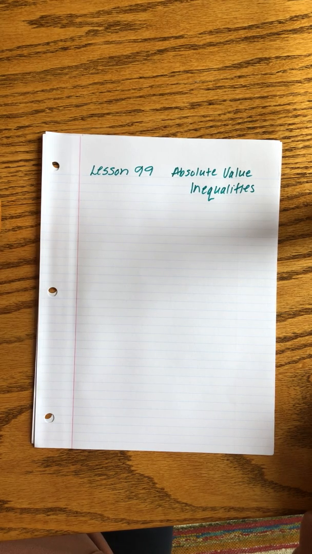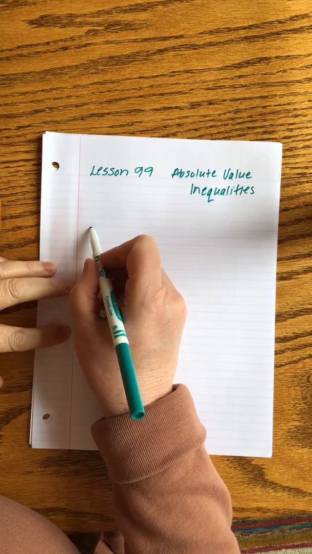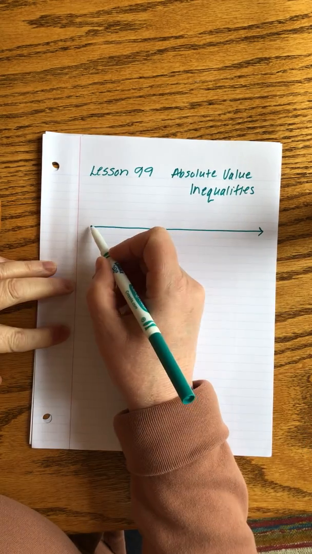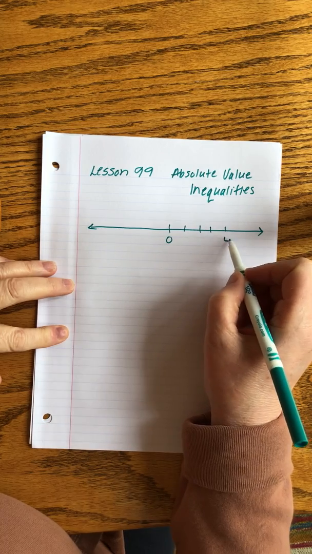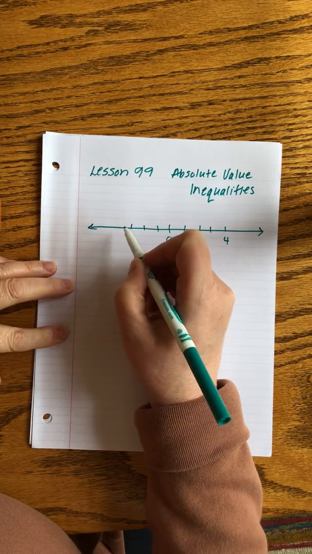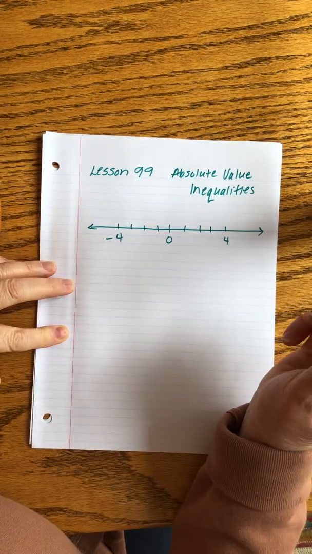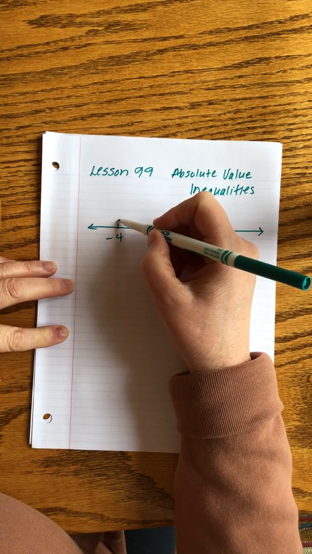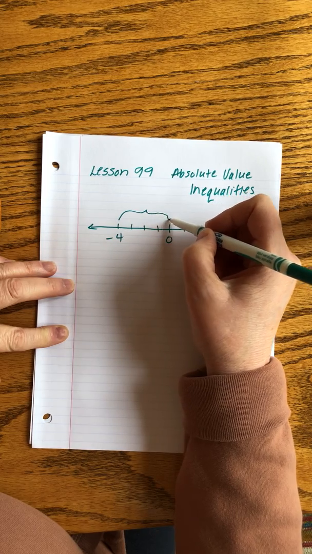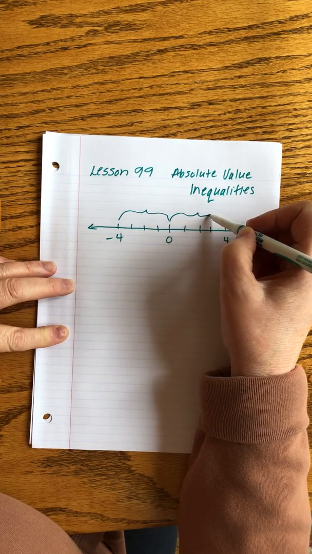And we just want to briefly touch on absolute values and what that means. Remember that if we think of a number line with 0 in the middle, what an absolute value measures is the distance between that number and 0.